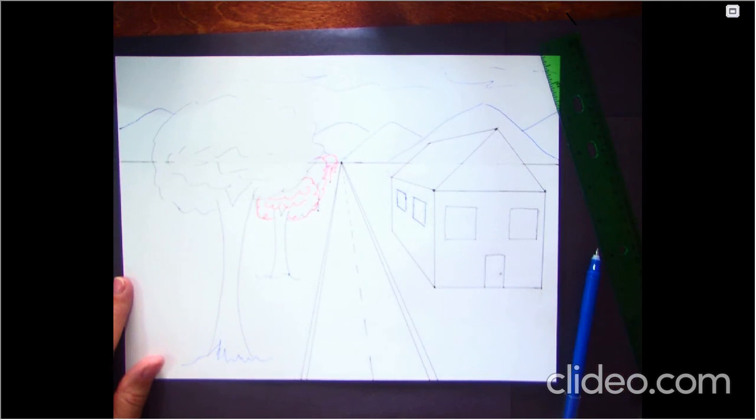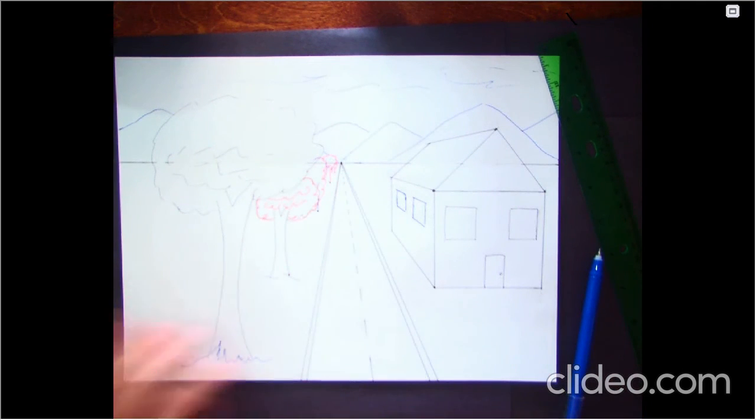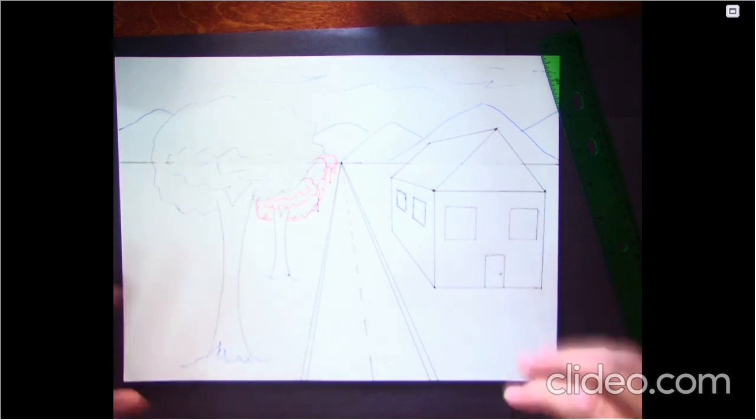Most important thing is to get the house and the trees proportionate. Trees can be taller than a house or smaller than a house, but you need to think about that when you're putting your perspective drawing together, because perspective is primarily about the size relationships of objects to one another and how they're placed on the page.